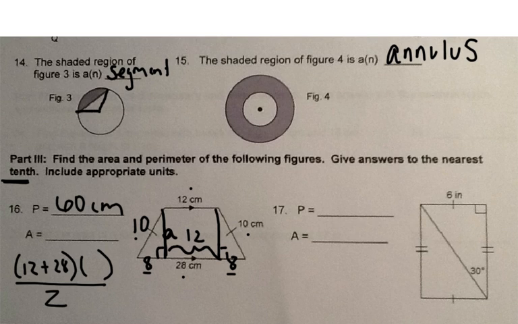Then you would do a squared plus 8 squared equals 10 squared, and solve for a to get that a equals 6. So if I take 12 plus 28, then multiply that total by 6 and divide by 2, I get a total area of 120 centimeters squared.